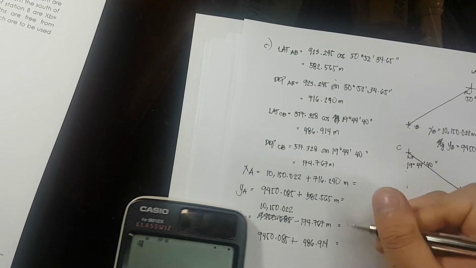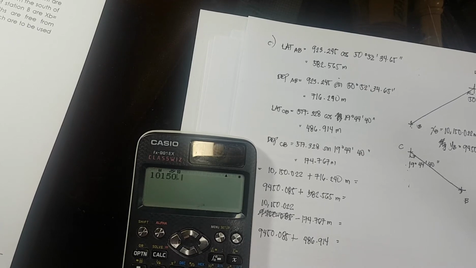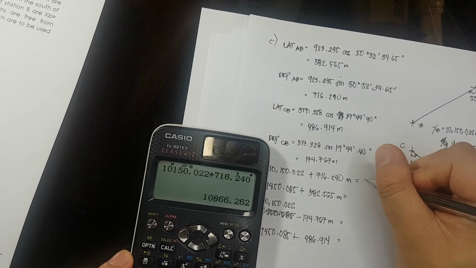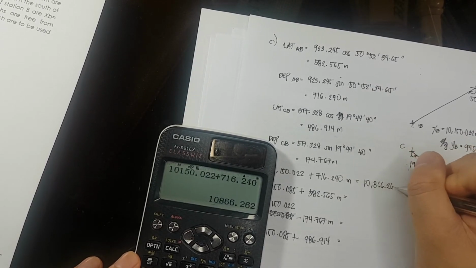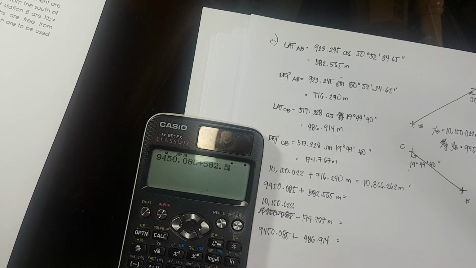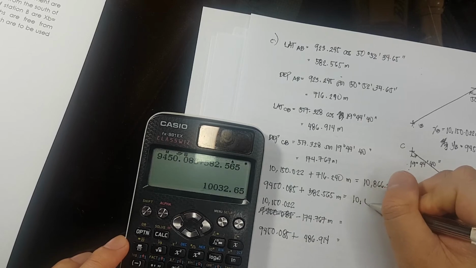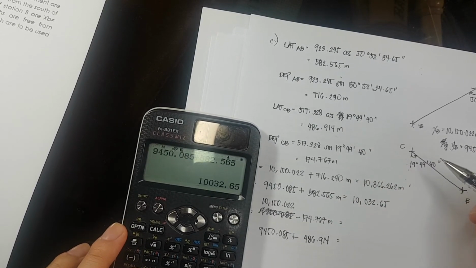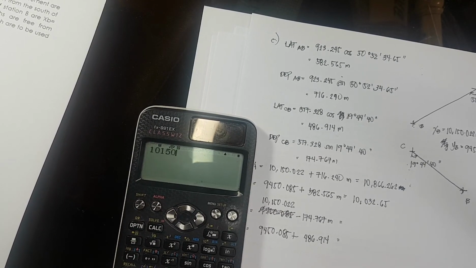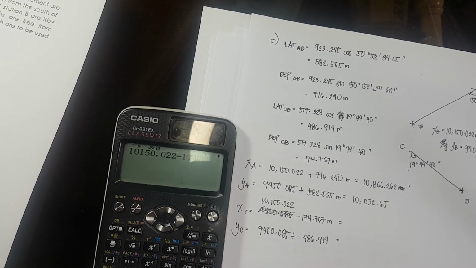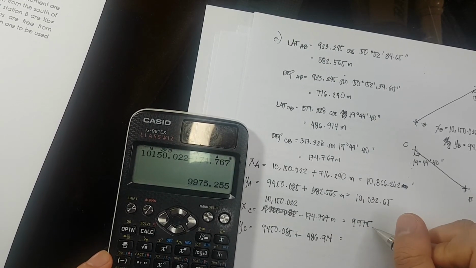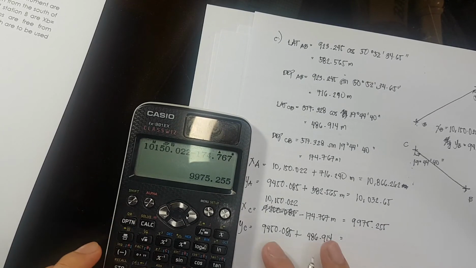So, we can now solve for the coordinates. So, 10,150.022 plus 716.240 is equivalent to 10,866.262 meters. 9,450.085 plus 582.565 is equivalent to 10,032.65. Okay? Next would be this. So, we have 10,150.022 minus 174.767. That is equivalent to 9,975.255.